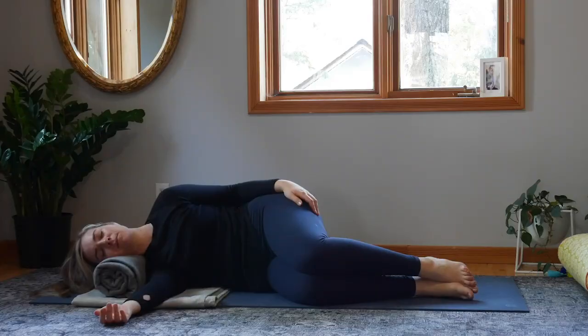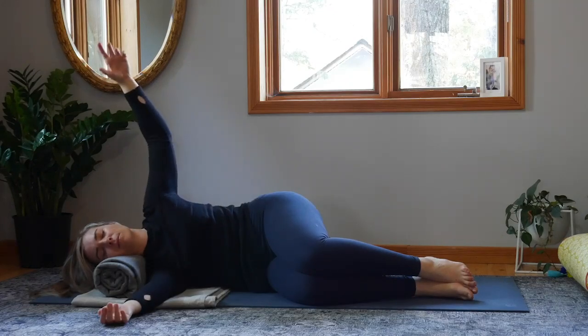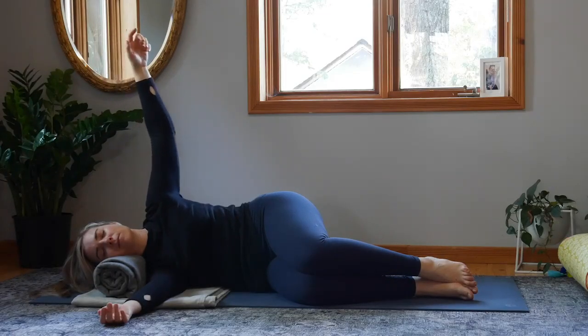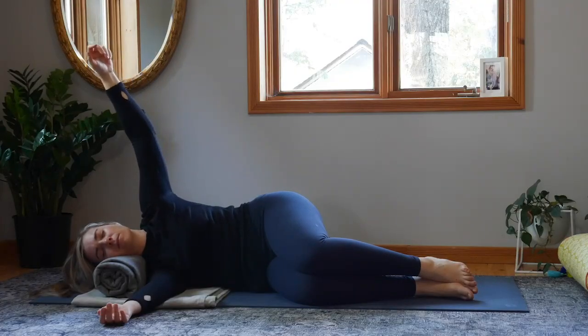My left arm's going to be reaching out over to the left, so I'm lying on the side of my left shoulder. Reach your right arm to the ceiling and allow your fingers to curl in so your arm is mostly relaxed, and start to draw small circles with your arm. Small, lazy circles.